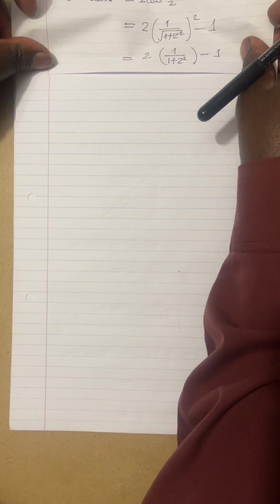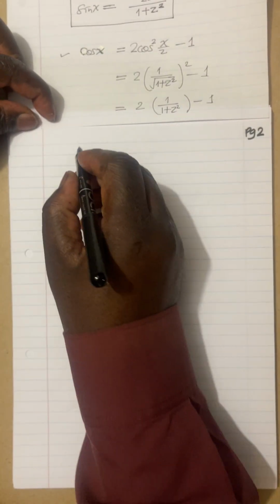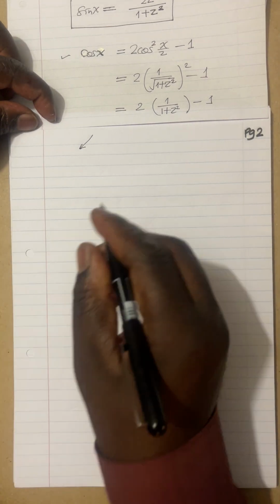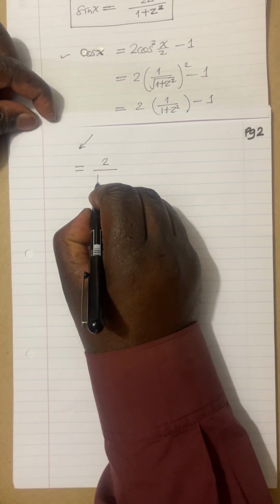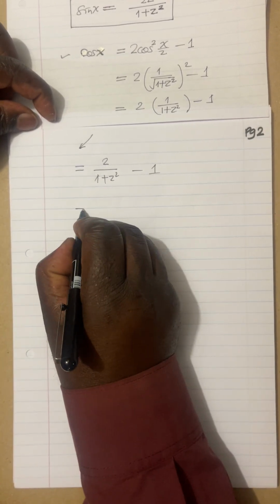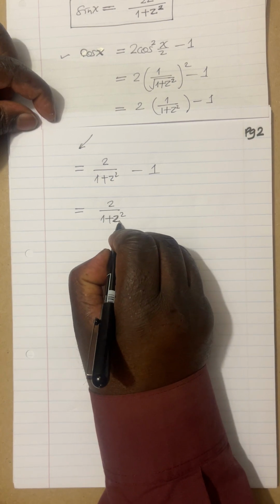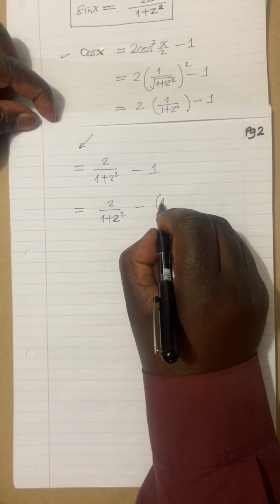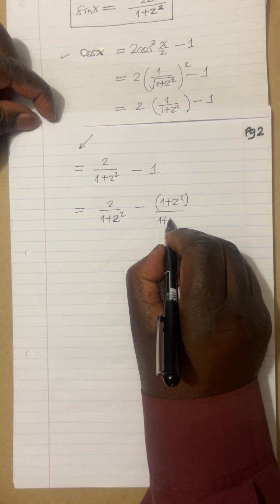What do we have on page 2? Where we have the following. Simplifying that, we're going to have 2 times 1, obviously, is 2 all over 1 plus z squared, and then minus 1, which we can rewrite as 2 all over 1 plus z squared minus 1 plus z squared in brackets like that over 1 plus z squared.